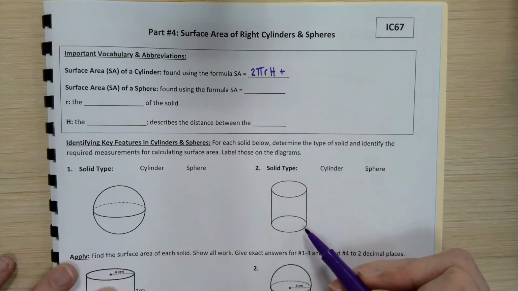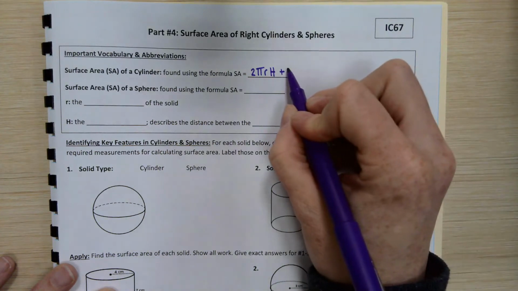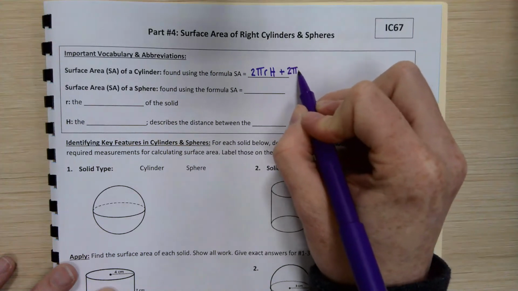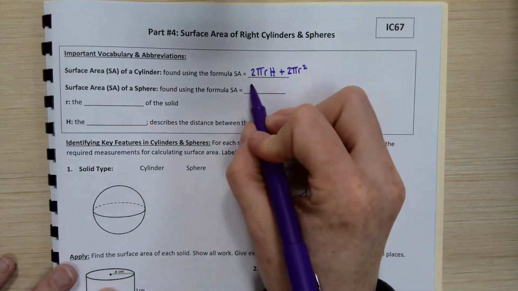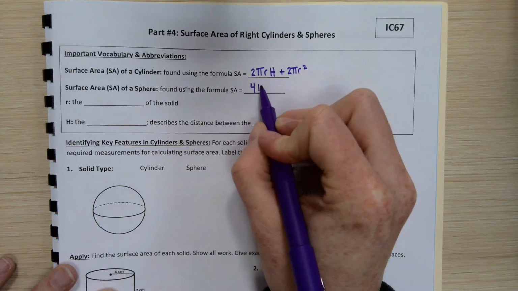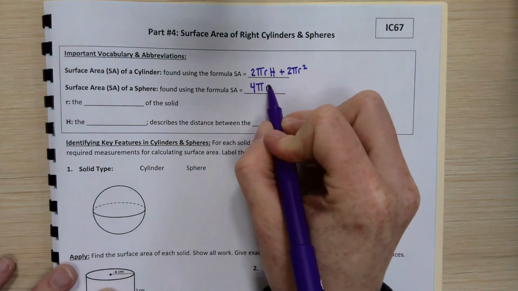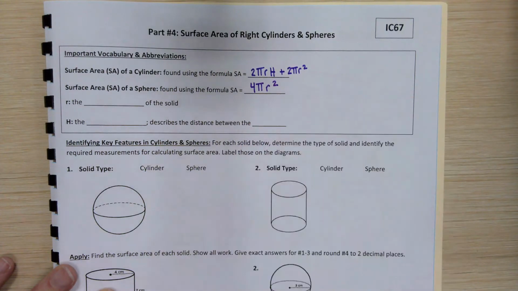So instead of calling it 2 capital B, we're just going to plug in the formula for a circle, and it's going to look like 2 pi r squared. The surface area of a sphere is going to be different because there aren't bases when it comes to a sphere. All we really have in a sphere is a radius, so the official formula for surface area of a sphere is 4 pi r squared.